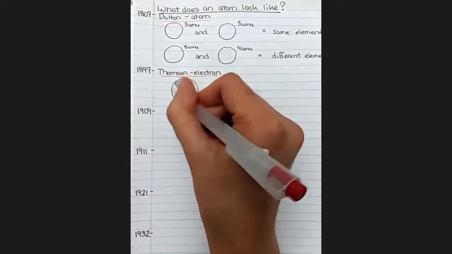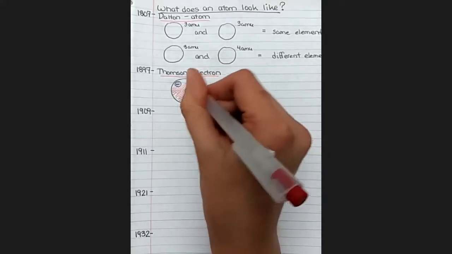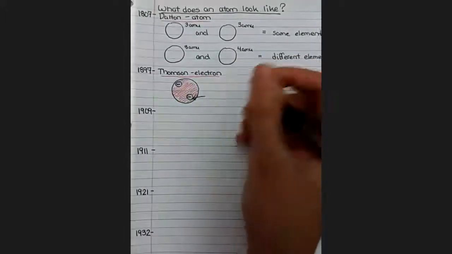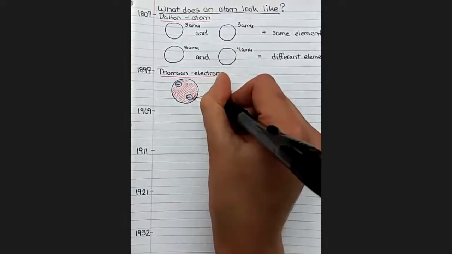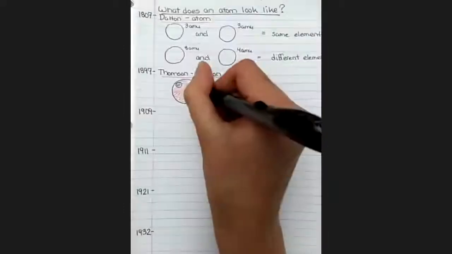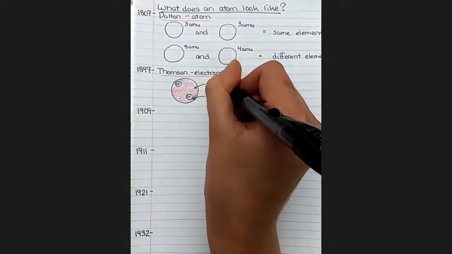So we'll just assume that the rest of this big blob is just a big positively charged blob. They probably did not use the word blob in the official publication, but I digress. So we knew there were electrons, and we knew that the rest of the atom was positive.